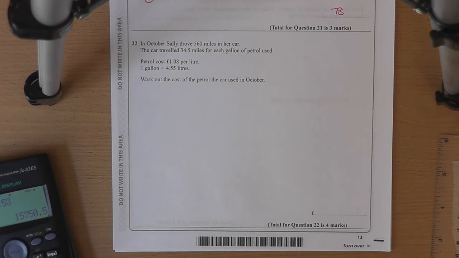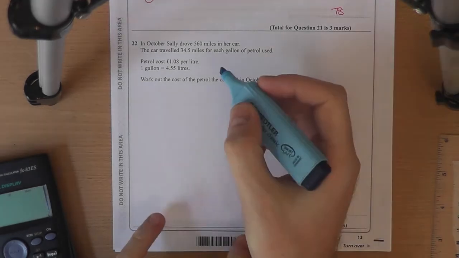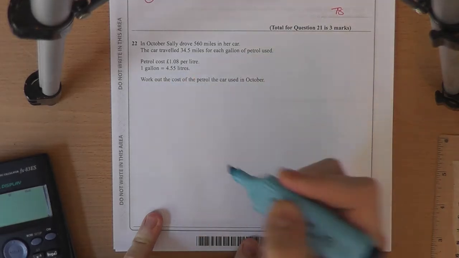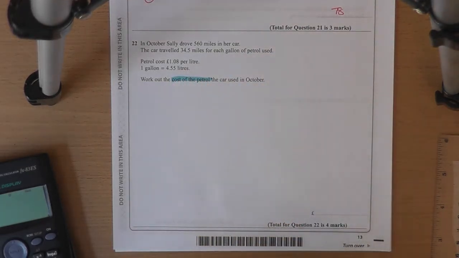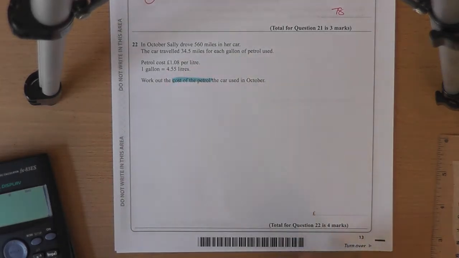We're going to work backwards from the end to work out what we need to do and what we need to work out. So we need to work out the cost of the petrol that the car used in October. Well, to work out the cost, we are given cost information. We're told that petrol is £1.08 per litre. To work out the cost, we need to know how many litres it used then. Because once we know how many litres we used, at £1.08 per litre, we can scale up to find the total cost. So we need to know how many litres we've used.